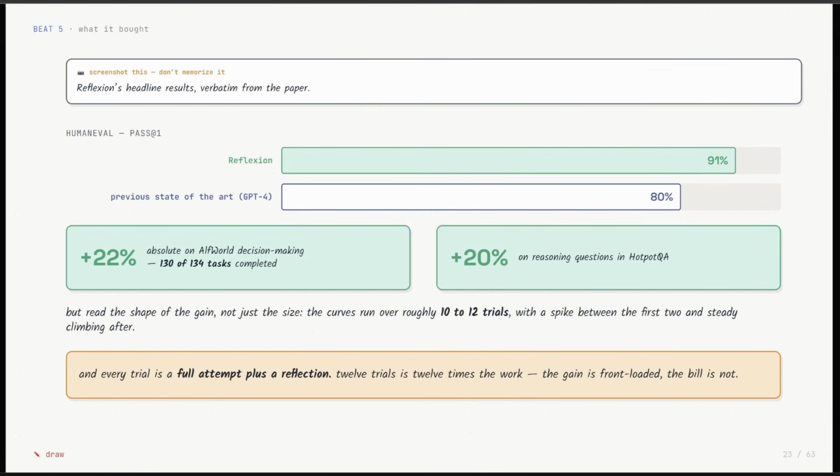I just need you to remember one thing. So if you read the shape of the gain, it's not just the size. These curves run over roughly 10 to 12 trials. So you're having a spike between the first two. This is something we discussed already in the previous episode, where we spoke about how, when it comes to reflection or LLM as a judge specifically, it's the first two trials that count. After that, you're really having diminishing returns every assessment round.